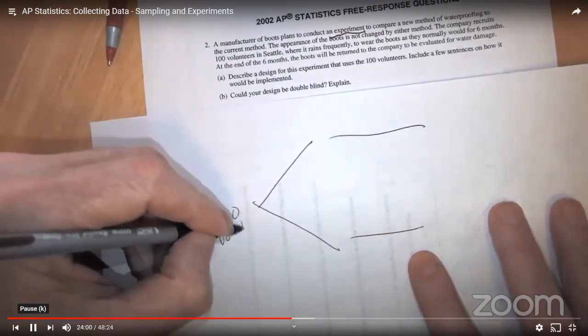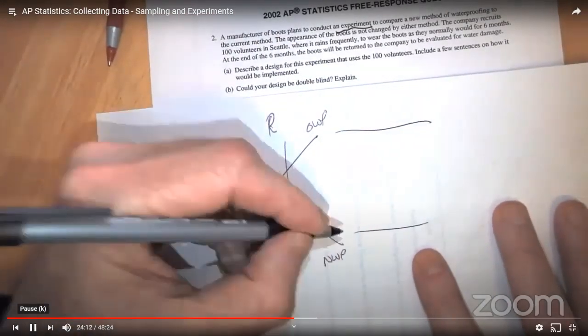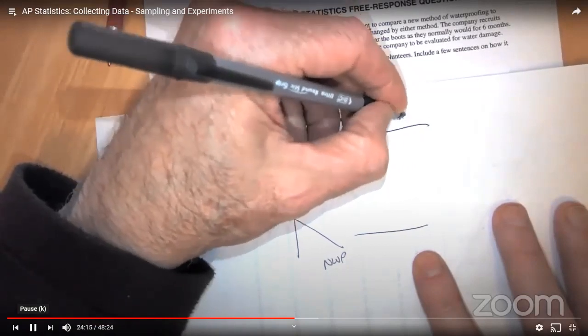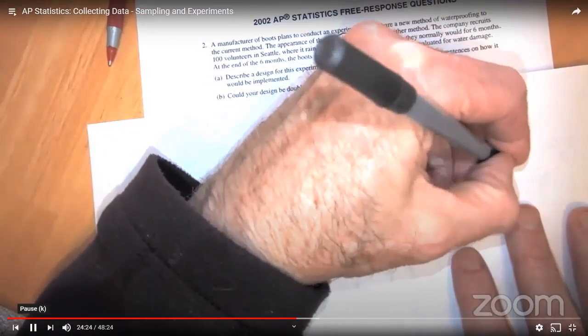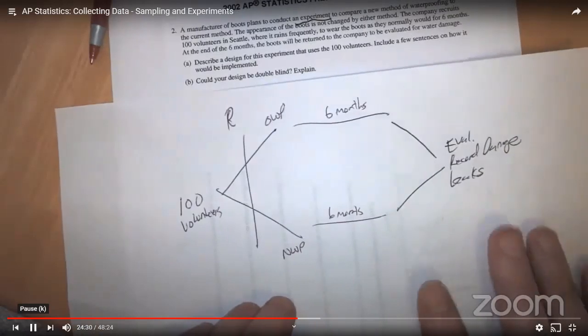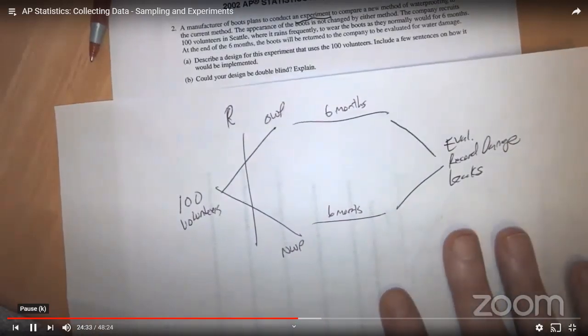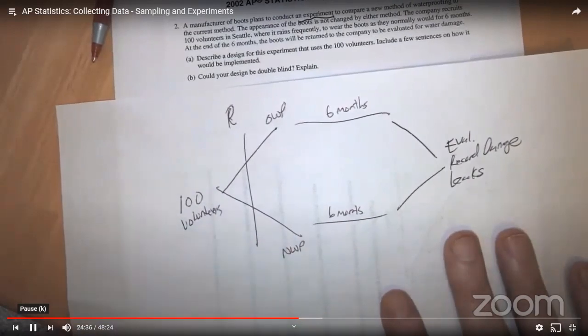So I call this an experimental design tree. I'm sure your books do this. Here's my 100 volunteers, and usually my kids put a big R here, which I guess means randomize. Here's my old waterproofing up here, and here's my new waterproofing. They wear them for 6 months, and they come back, and they evaluate the boots, recording any damage, leaks, those types of things. I don't know if it has a more formal name, but hopefully you've seen this before. Hopefully the textbooks all have this.